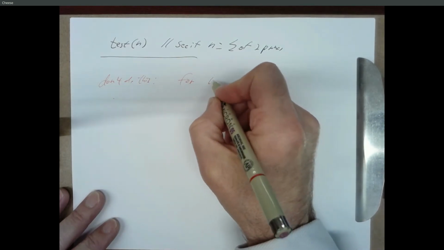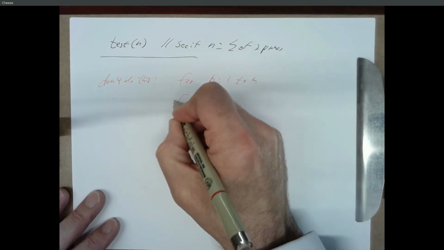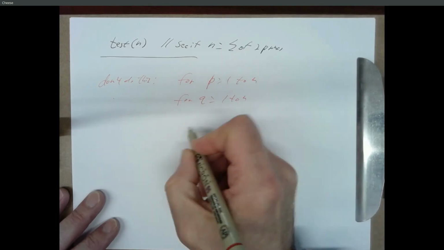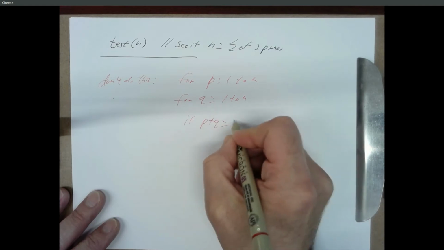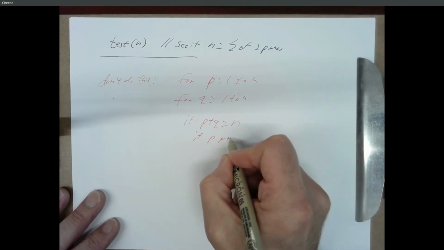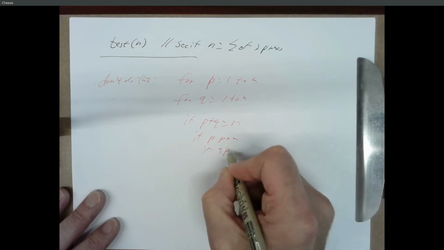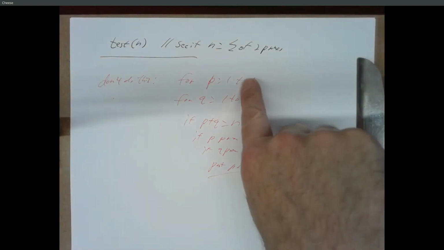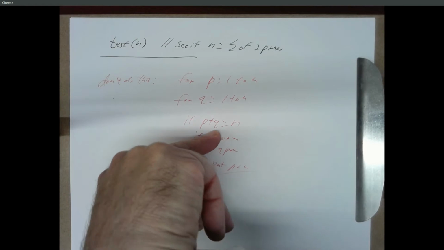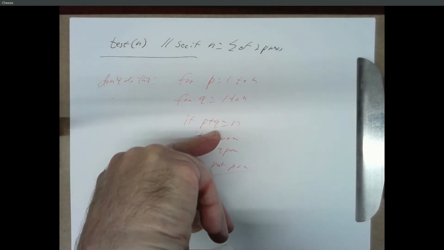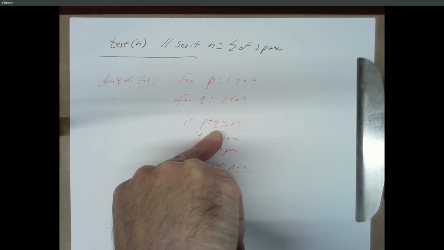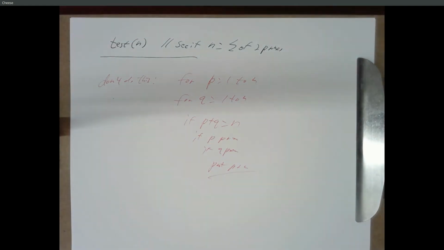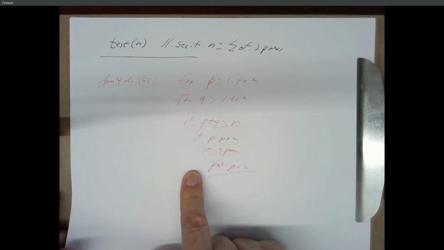For p equals 1 to n, for q equals 1 to n, if p plus q equals n, if p is prime, if q is prime, print p plus q. Otherwise, go back and keep looping. If n is 1,000,000, this is going to run 1,000,000 times 1,000,000 times. That's 1,000,000,000,000 iterations. Even a fast CPU is not going to finish that; it's going to run forever. You're doing way too much work like this.